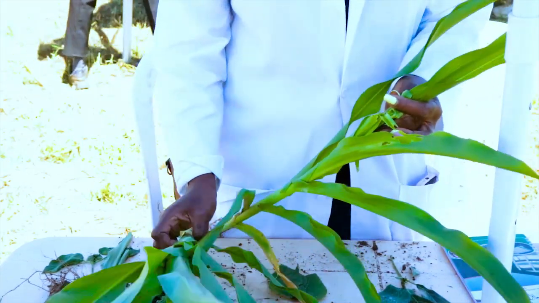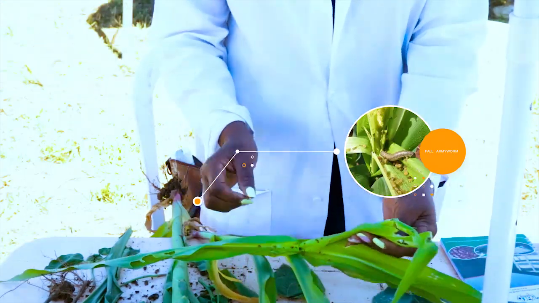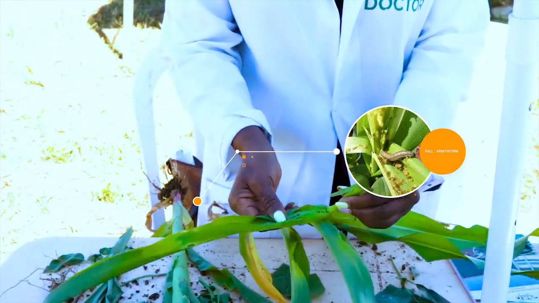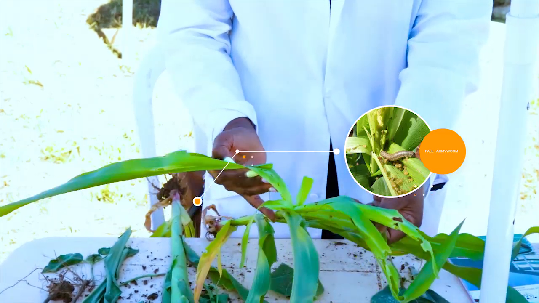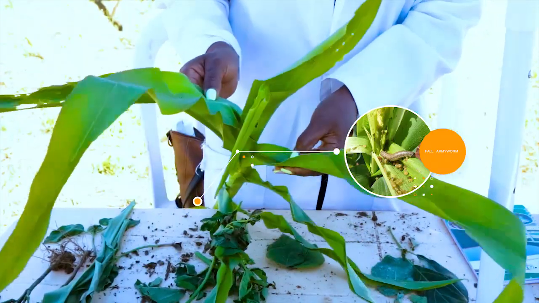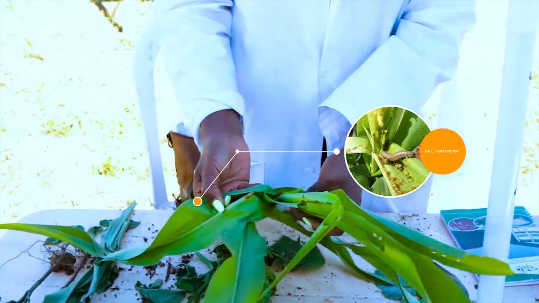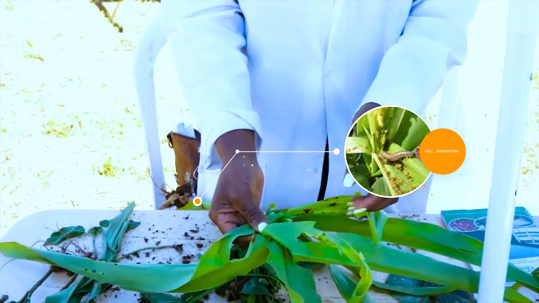These are maize. These have been affected by fall armyworm. This is how it manifests itself on the crop. Even this one has fall armyworm, like this. This is fall armyworm on maize.